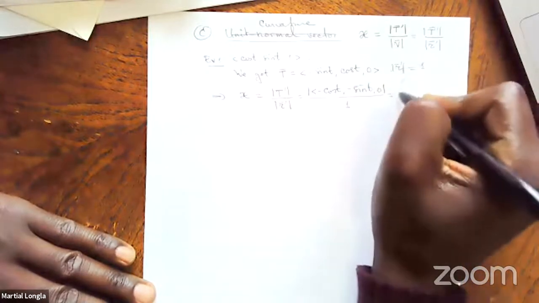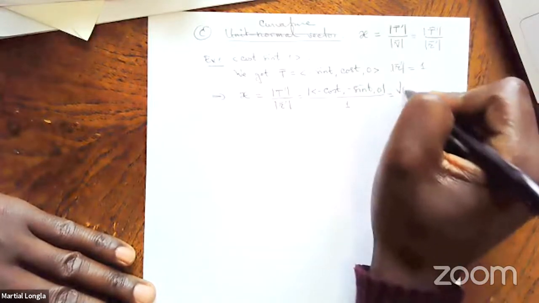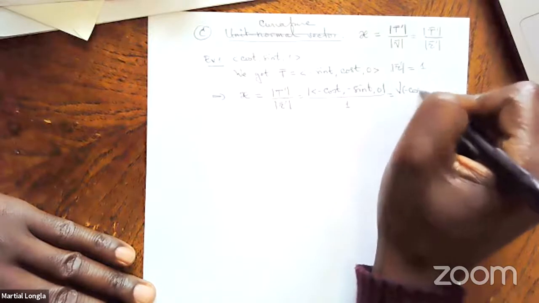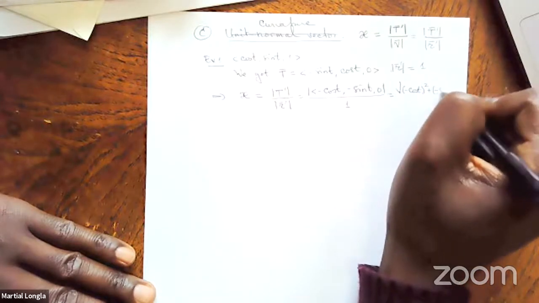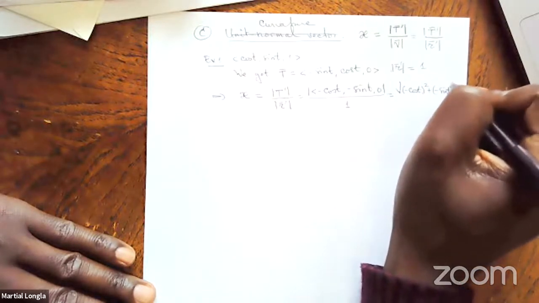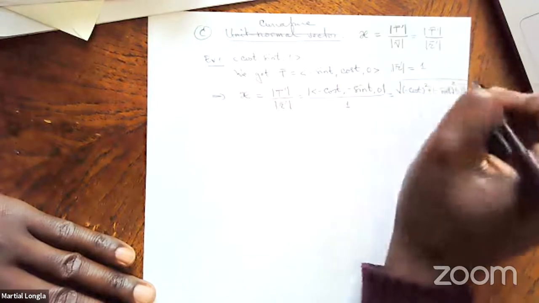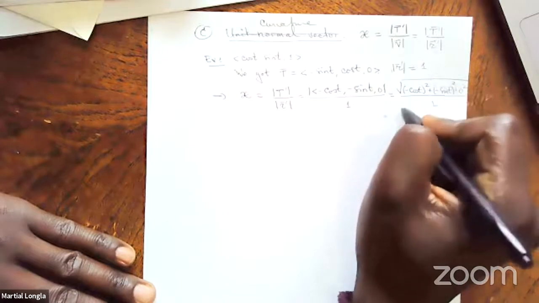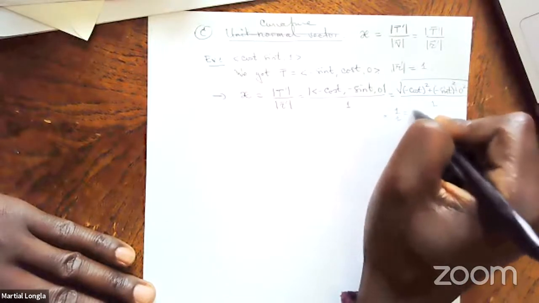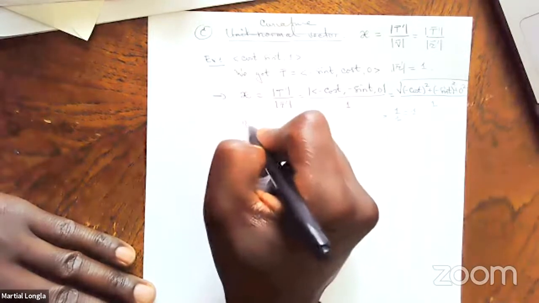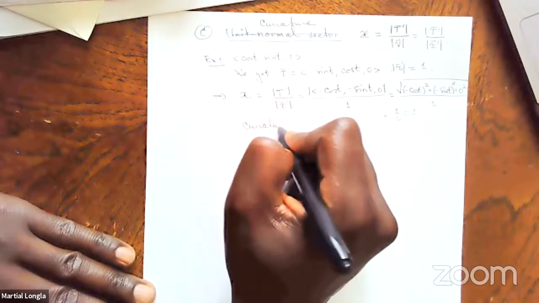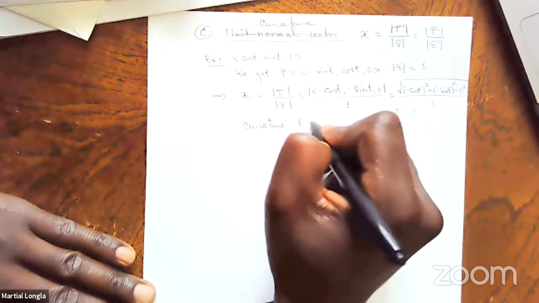And the magnitude of this is the square root of negative cosine t squared plus negative sine t squared plus 0 squared, over 1, which is nothing but 1 over 1, equal to 1. So the curvature in this case is kappa equals 1.